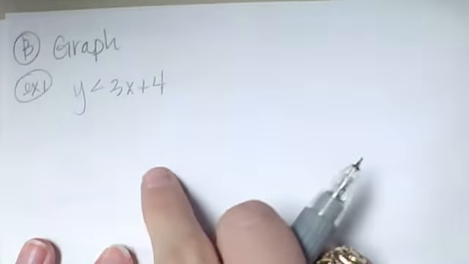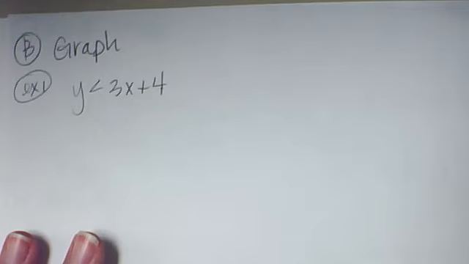Now, on the back side, we're going to do part B, and that is how to graph. That's what we wrote those steps down for. So, how to graph inequalities. Example number 1 is y is less than 3x plus 4. Step 1 was to solve for y. That's already been done.